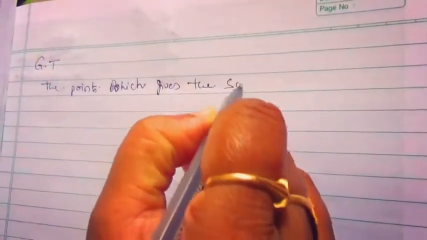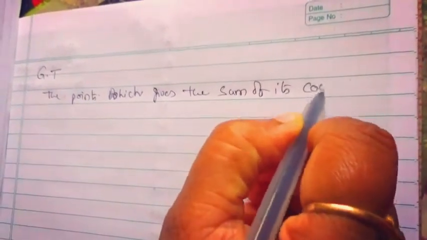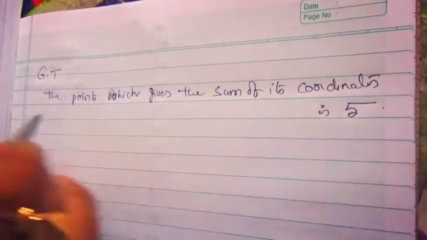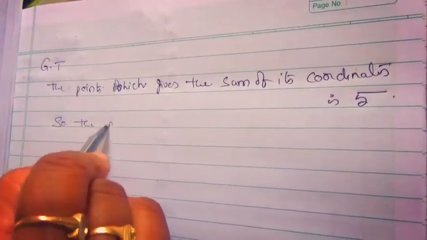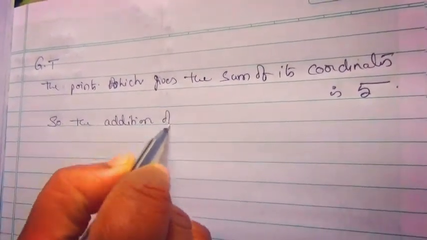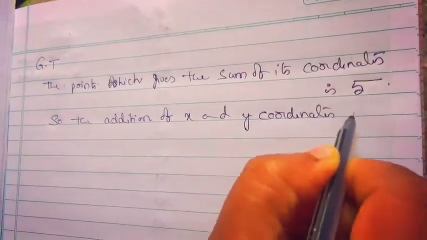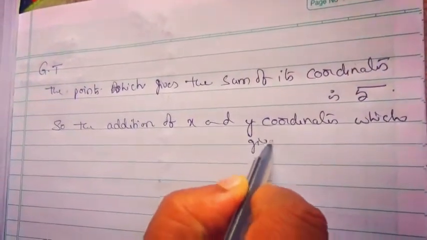Okay, now I'll take 6 points here. Given that the points which give the sum of its coordinates is 5, so the addition of x and y coordinates gives 5.